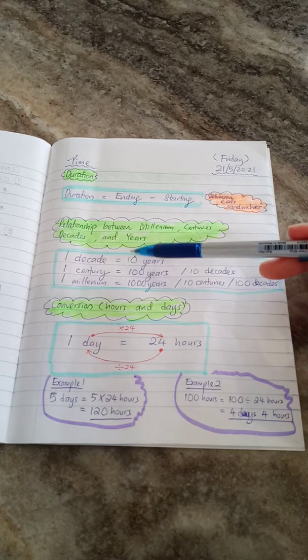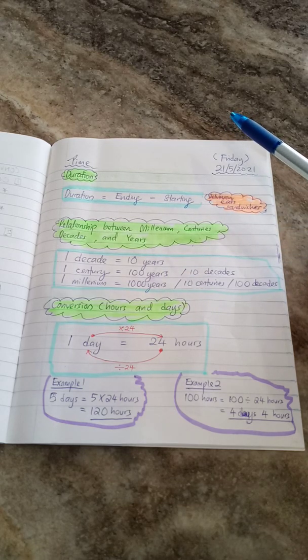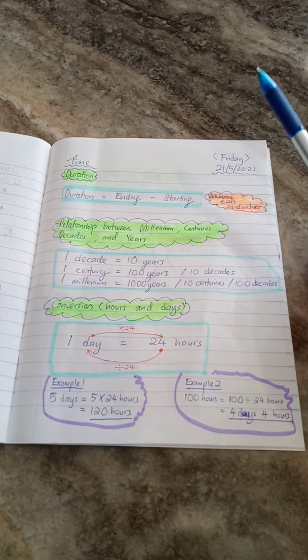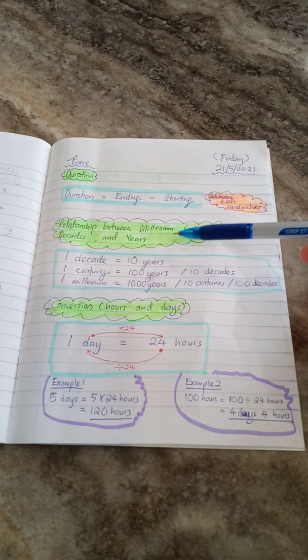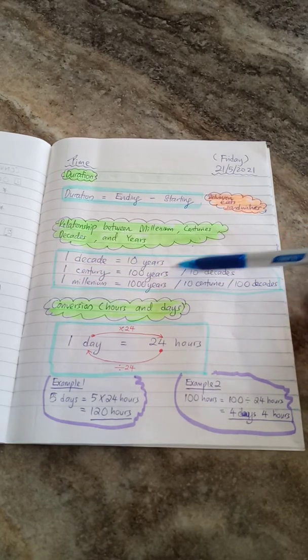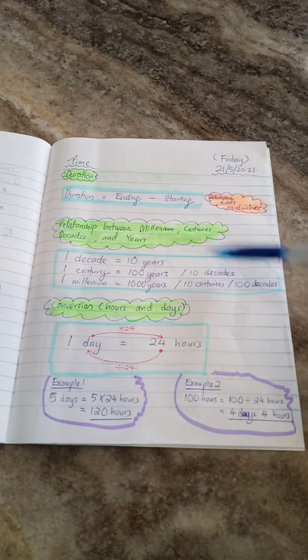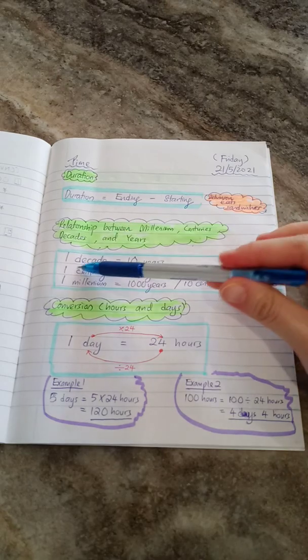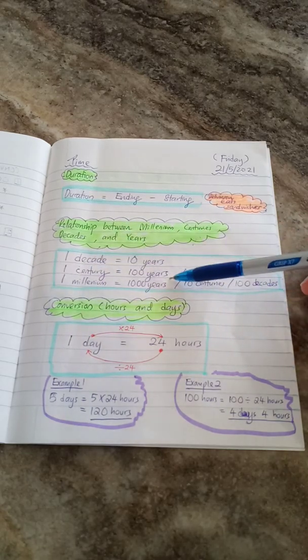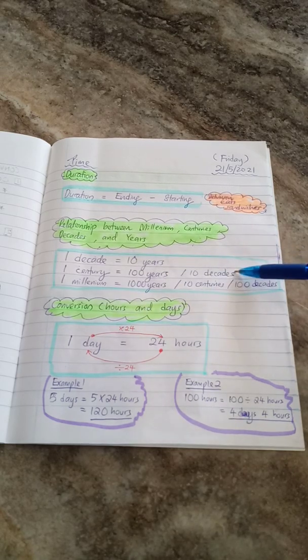1 decade equals 10 years. That means you are year 4, right? Year 4 pupils, 10 years old. So you can say I'm 1 decade now, which means 10 years. 1 century equals 100 years or 10 decades. Why do I say 10 decades? Because if 1 decade is 10 years, 10 decades will become 100 years. So 1 century equals 100 years or 10 decades.